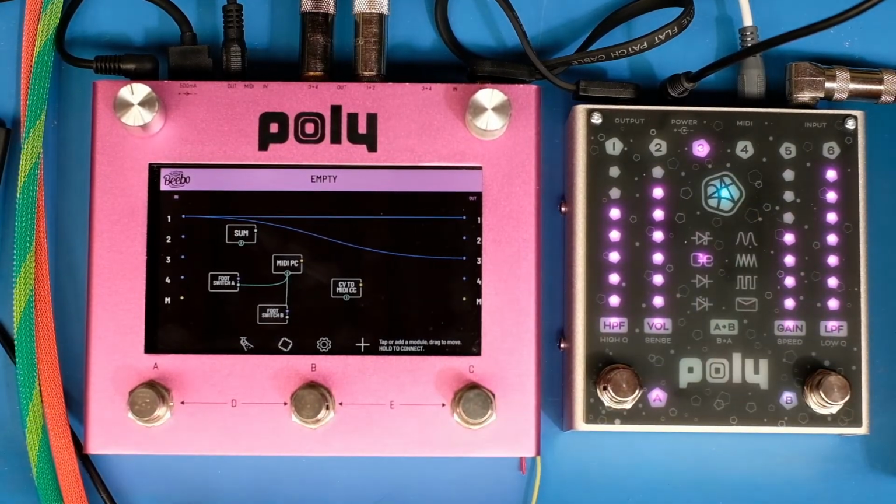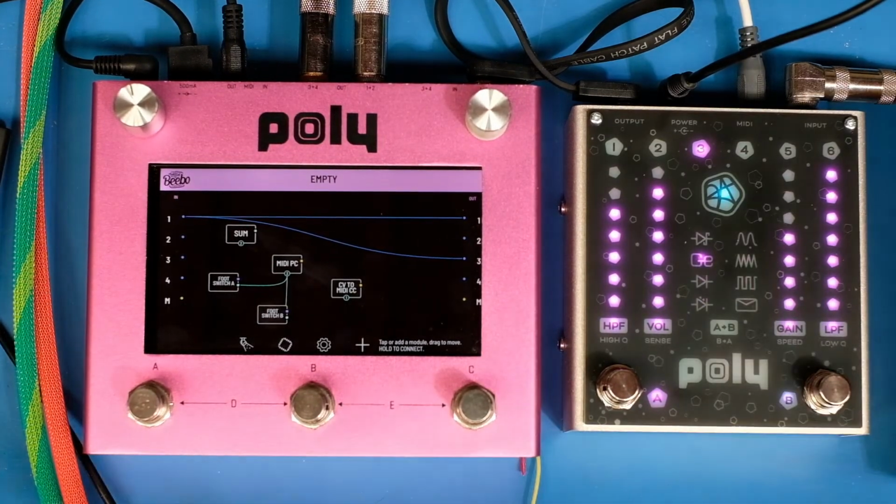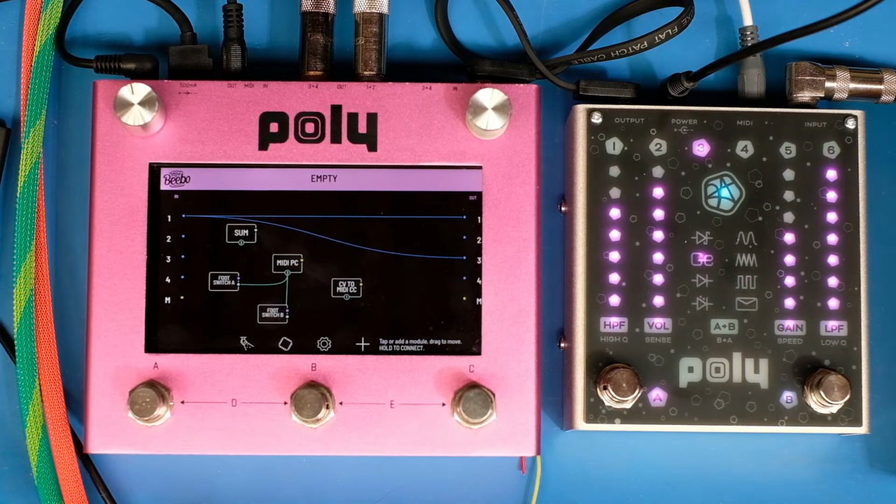So there are 3 different CCs. For instance, the high pass filter has 3 different CCs, depending on whether you want to control the current side, side 1, or side 2. Which is really only if you want to use blends. That's when you want to do that.